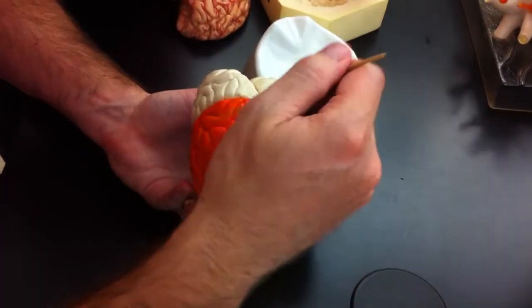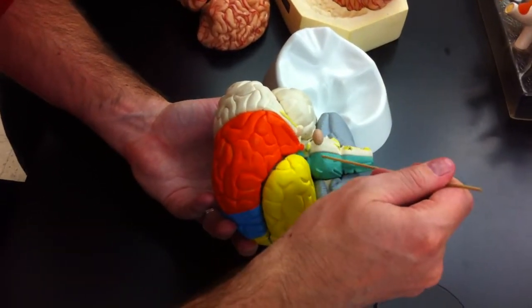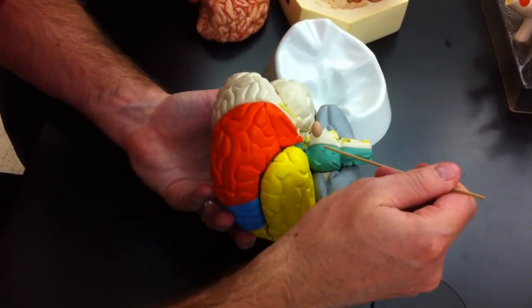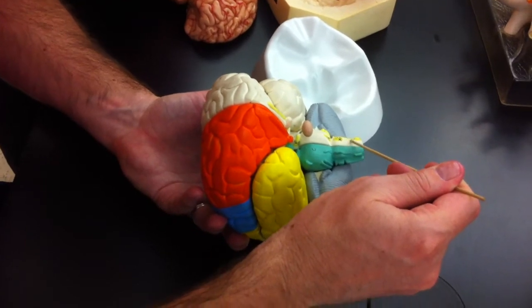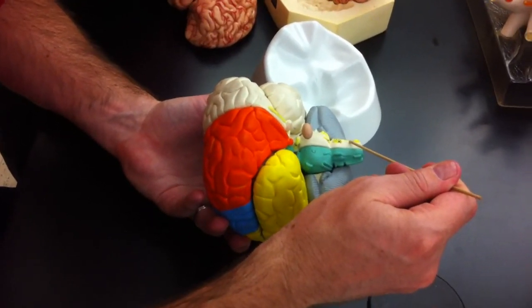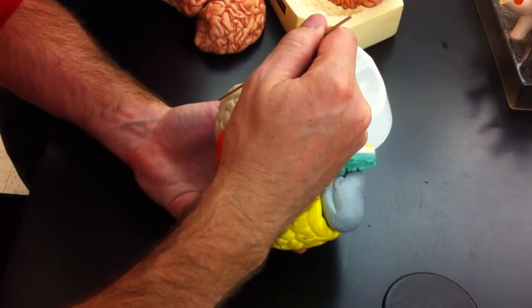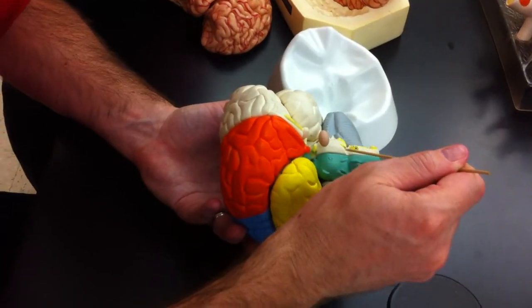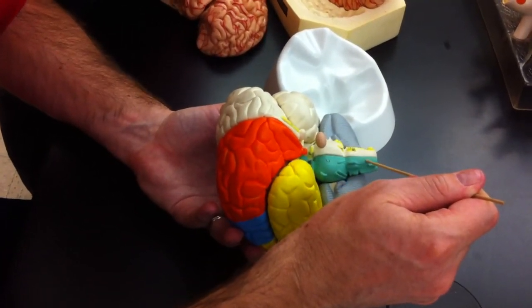So information from the right side of the brain would come down, okay, through what's called the corticospinal tract, and then it would cross over to the left side and control the left side of the body. And the left side from the primary motor area would come down the brainstem, and it would decussate and cross over to the right side.